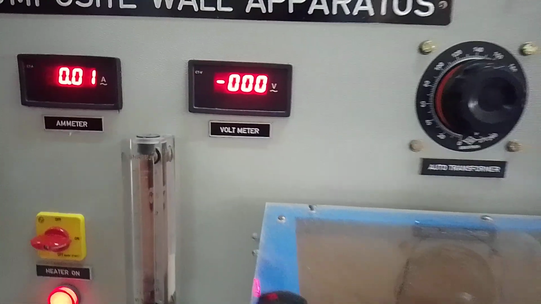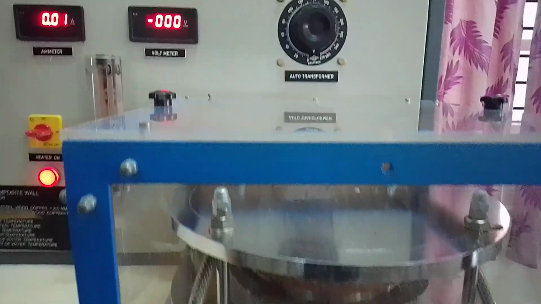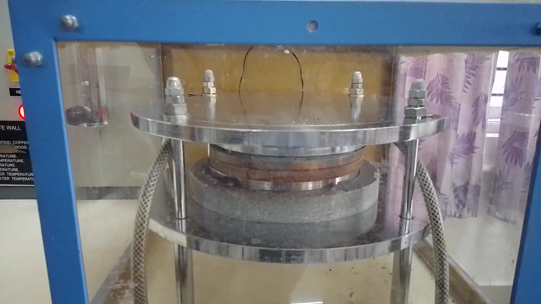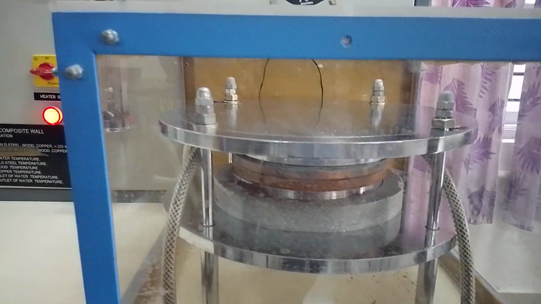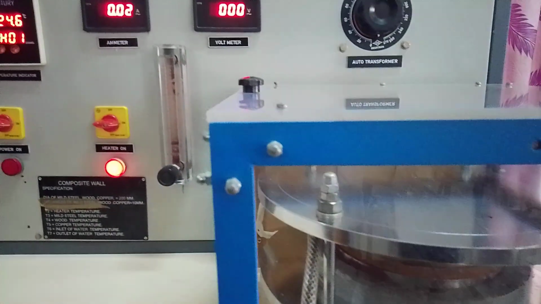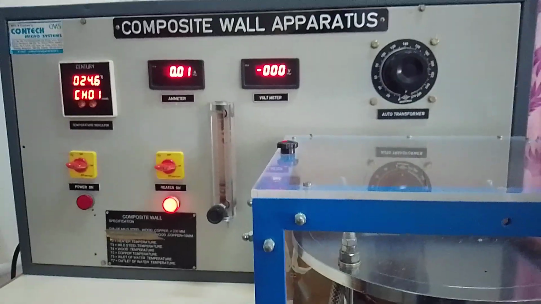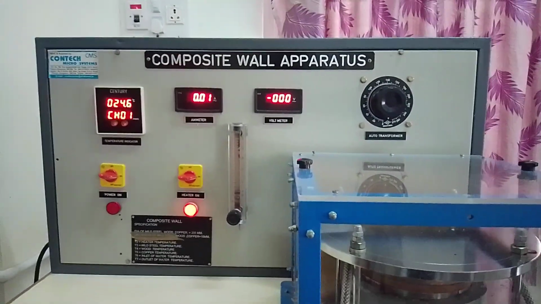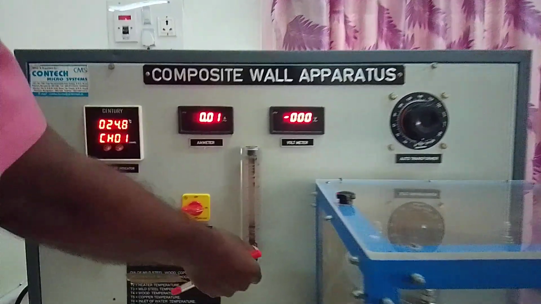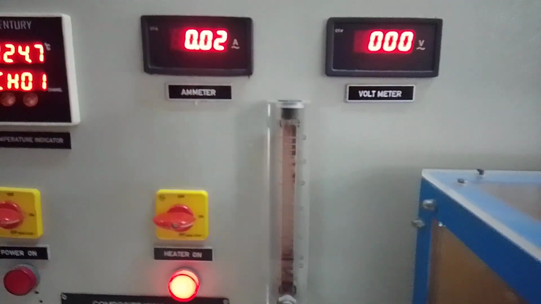so that you can maintain a constant temperature, and when you maintain a constant temperature, constant heat is generated. Whatever heat is generated, we also have this for control of flow rate of water.